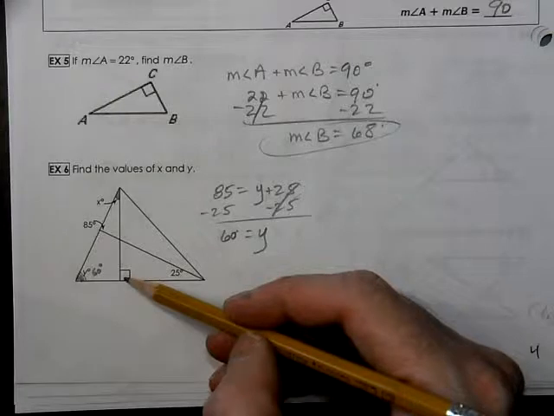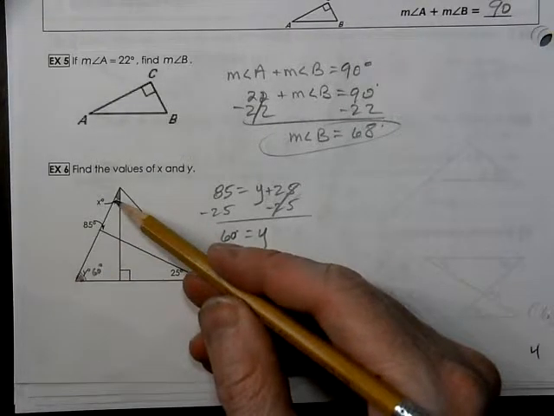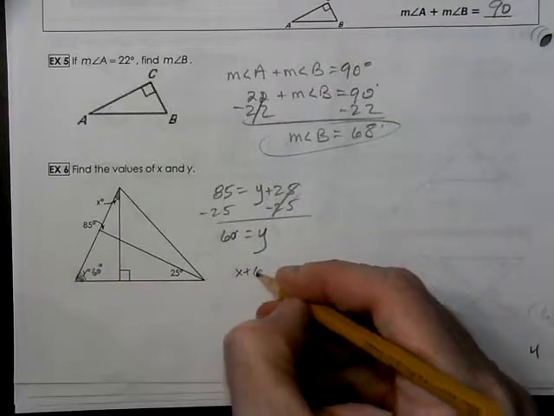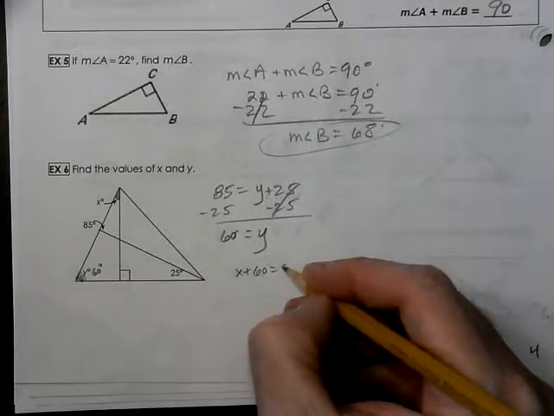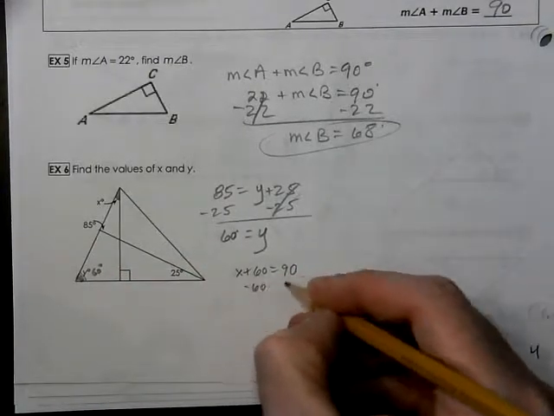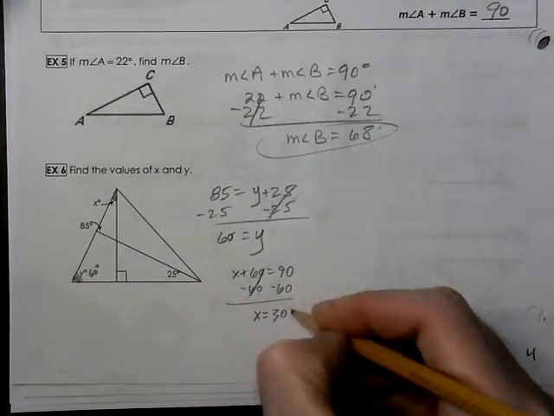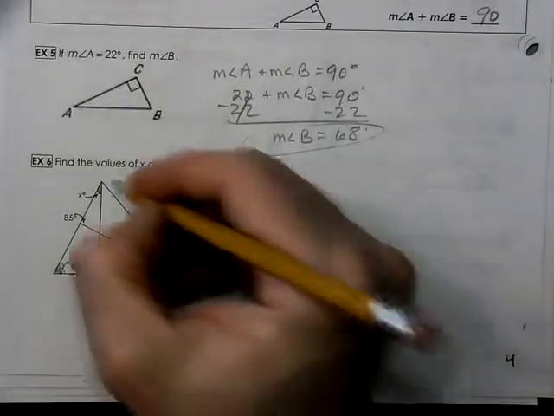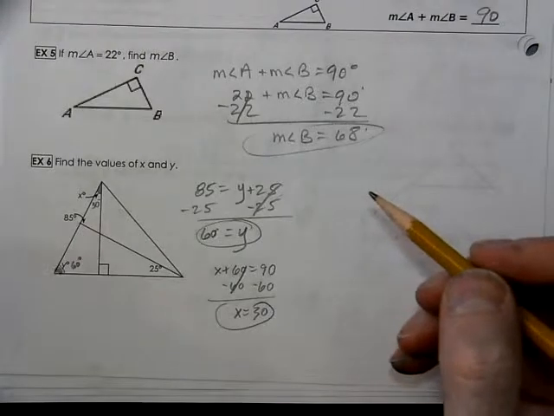Here's another exterior angle. The 60 and the x have to add together to equal that exterior angle. So now we know that angle x would have to be 30 degrees.